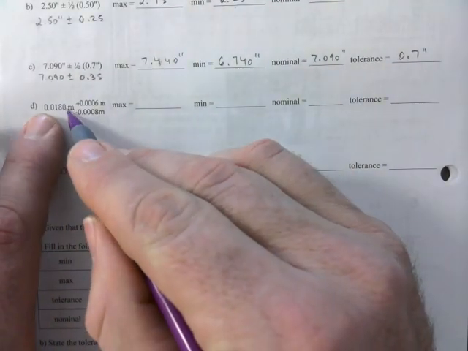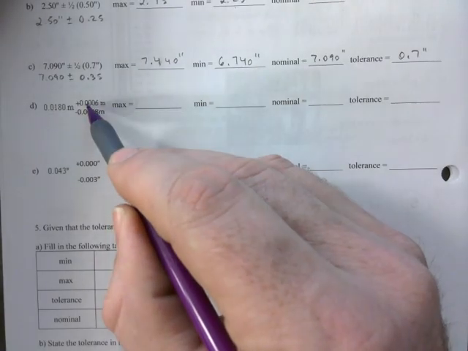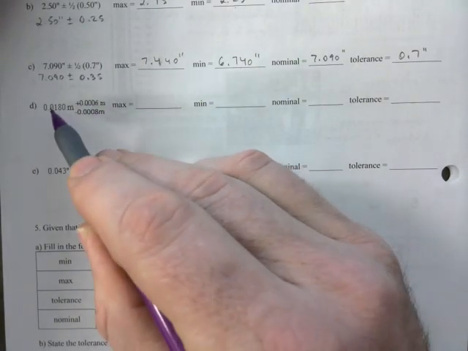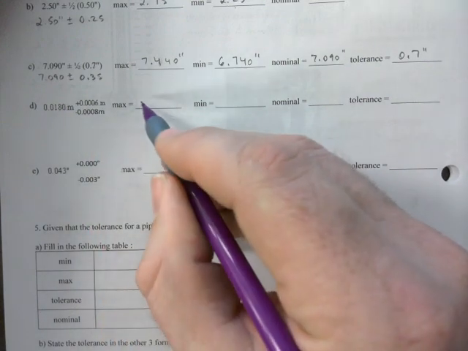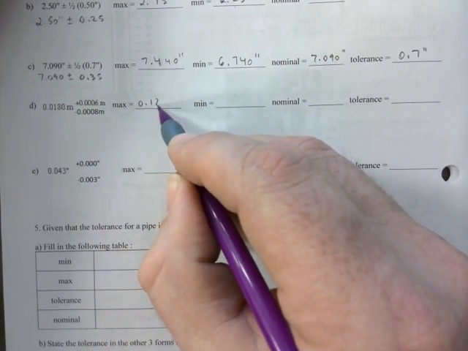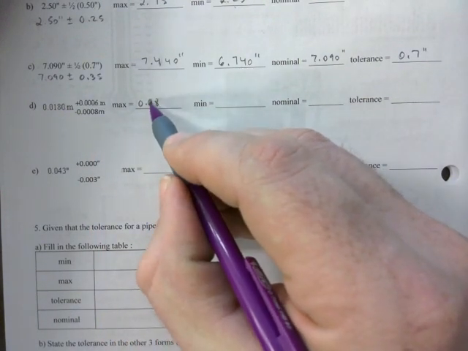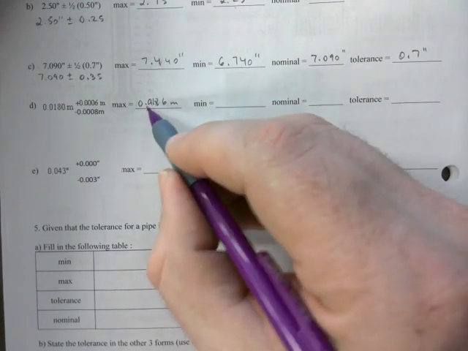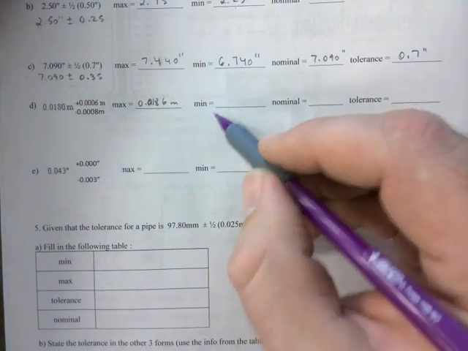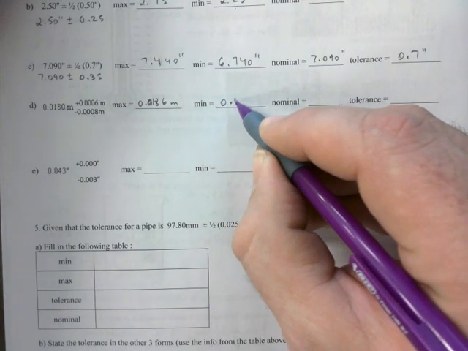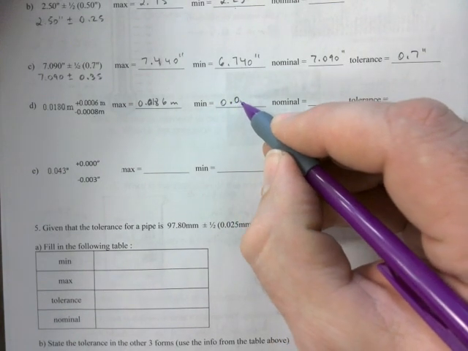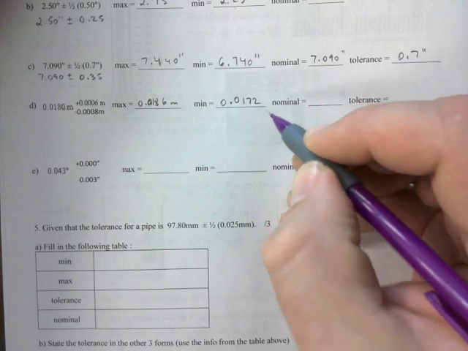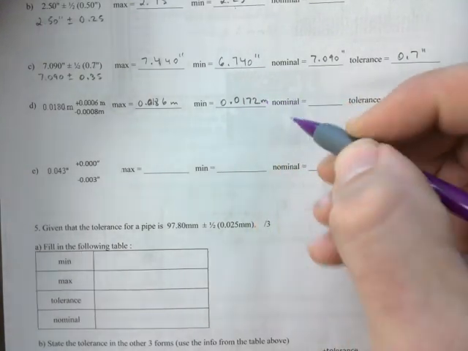Here the max you just add. So let me just go 1, 2, 3, 4 decimal places. So the 6 will add to that, right? So 0.18, sorry, 0.186 meters. Okay, and then the minimum is we subtract here, right? So it'd be 0.0172 meters.